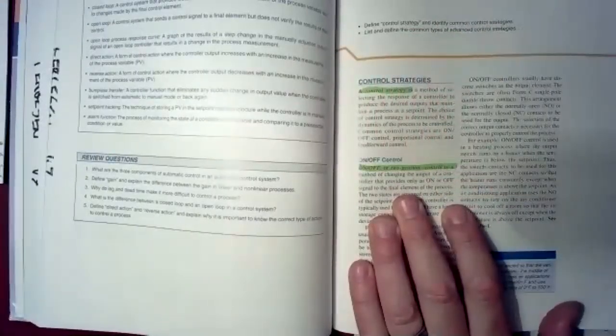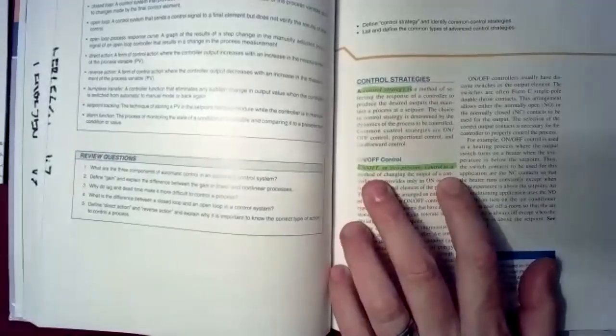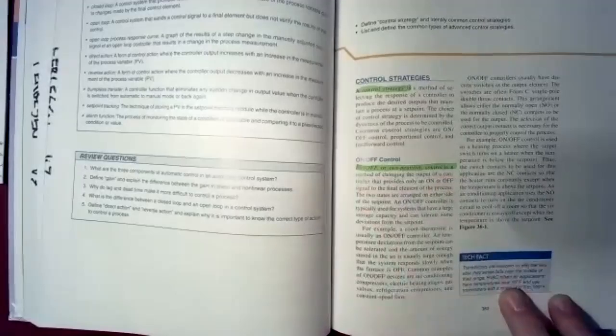A control strategy is how some sort of either manual or automated system uses inputs to determine how it's going to control things or determine the output. So a typical control strategy is an on-off control strategy. That means the CV, the control variable, is either on or off. And in a heating system like your house, that's a very typical on-off control strategy.